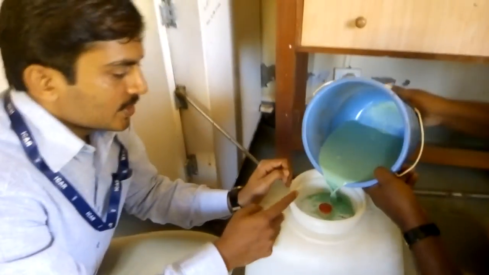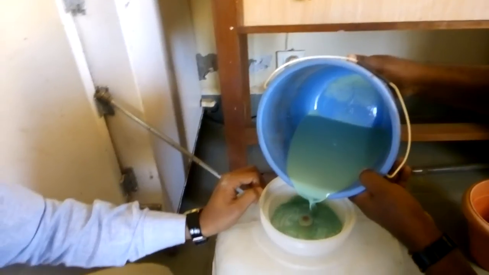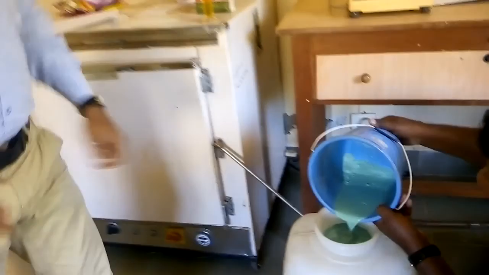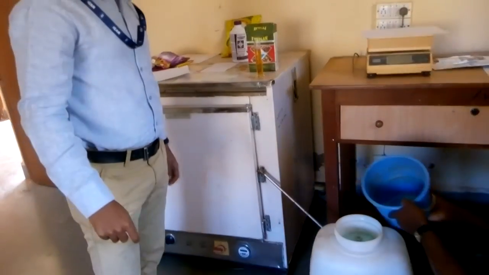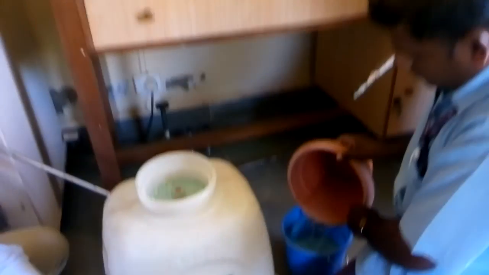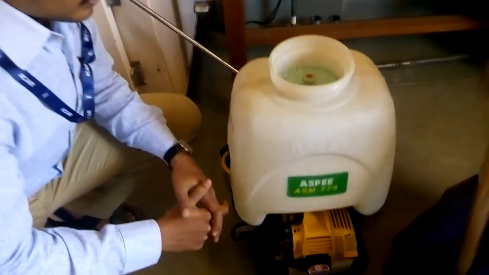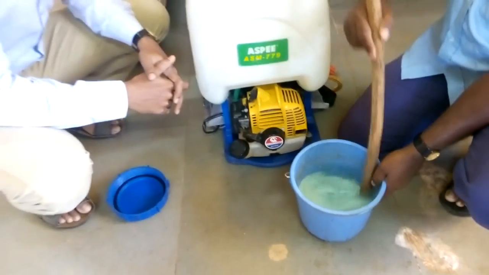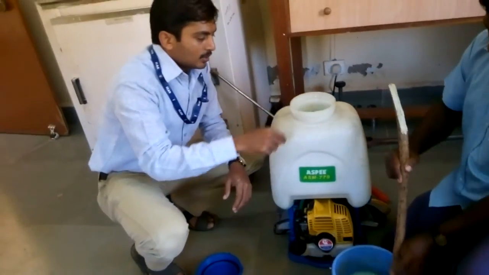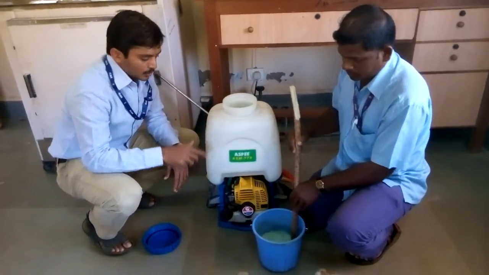We'll repeat this process 2-3 times so that all the solid particles are dissolved here. You have to repeat this process till all the solid particles are dissolved. We'll also take out this portion and we'll put it there. We'll dissolve it and we'll put it into this solution.